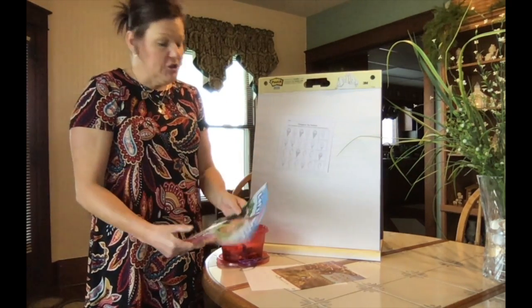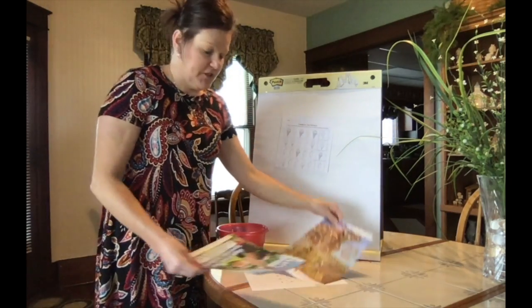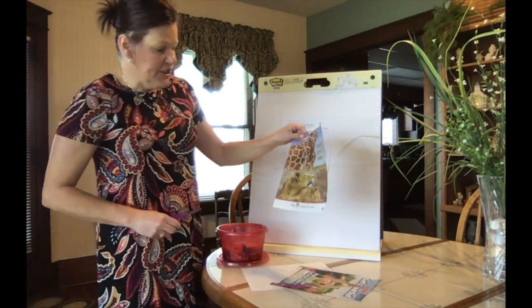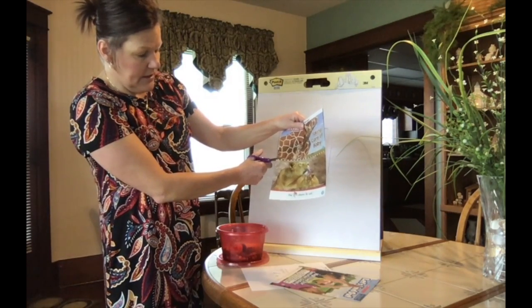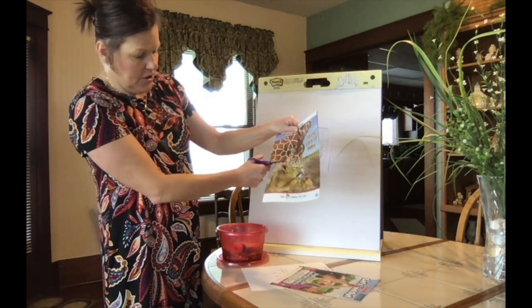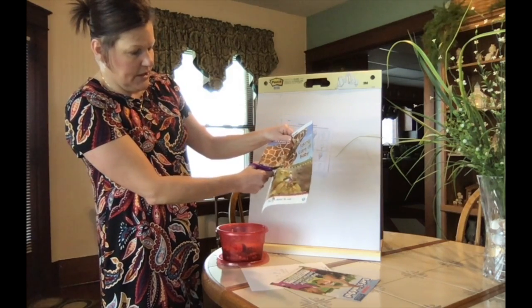We have one more newspaper. You're going to need your scissors. You need your scissors, and you're going to cut across the big black line. So cut straight across that big black line there. Very careful.